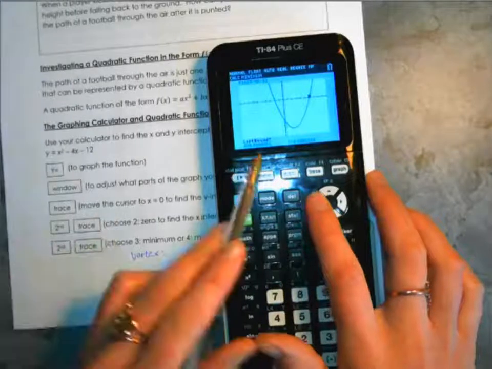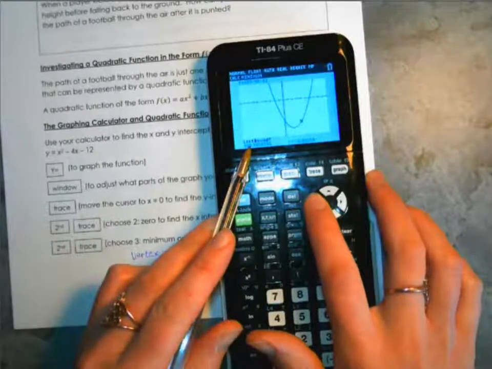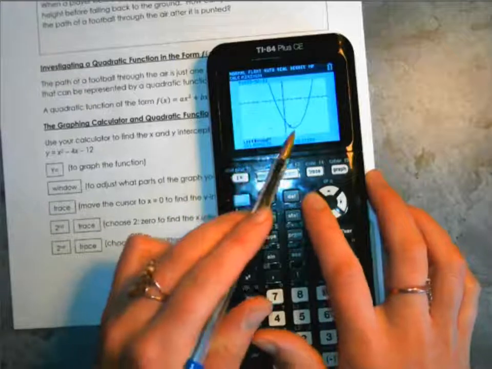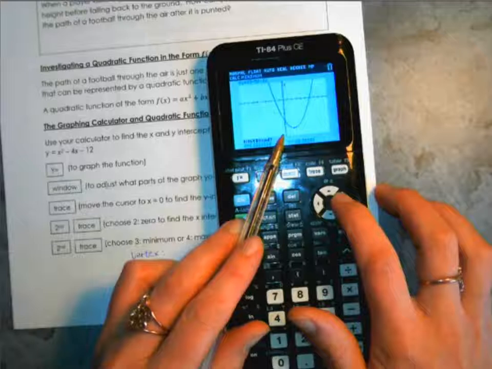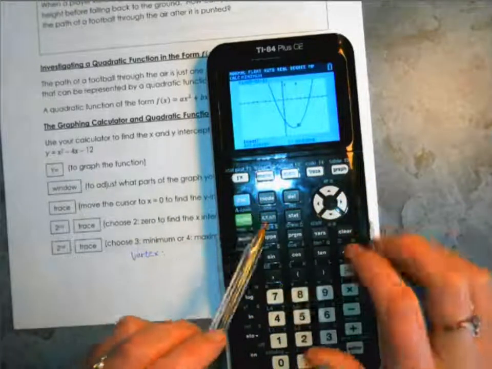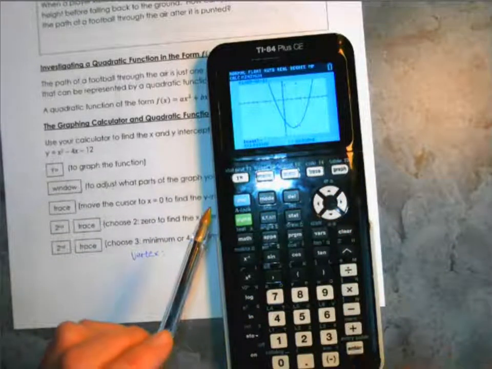And then it's going to do the same thing. So left bound, so I want to scroll over. So I'm on the left side of the vertex. Hit enter. Right bound, scroll over. So you're on the right side. Hit enter. And then it's going to say guess. Hit enter one more time.